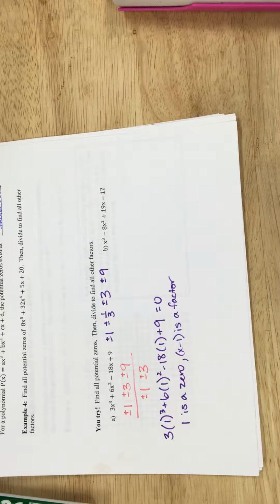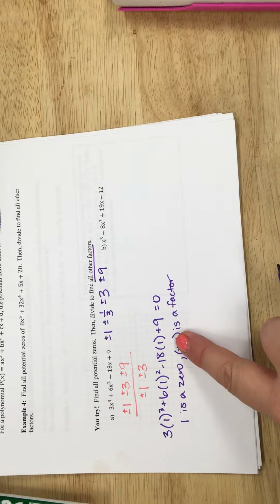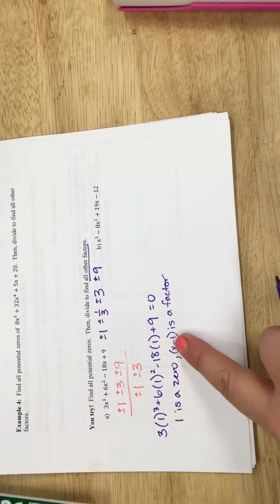Do you have to keep going? Yes, because they want you to find all the other factors, right? Okay, so if you know x minus 1 is a factor, what can you do to try to get the other ones? What do you think?